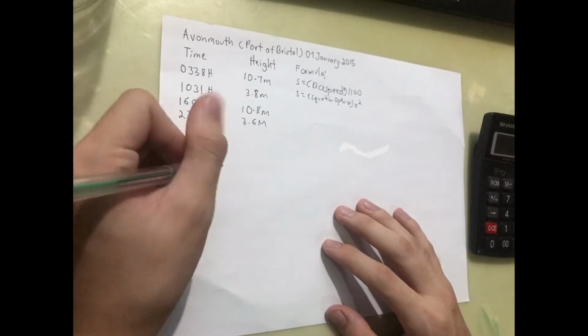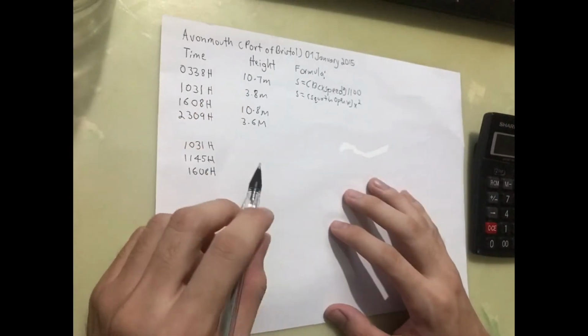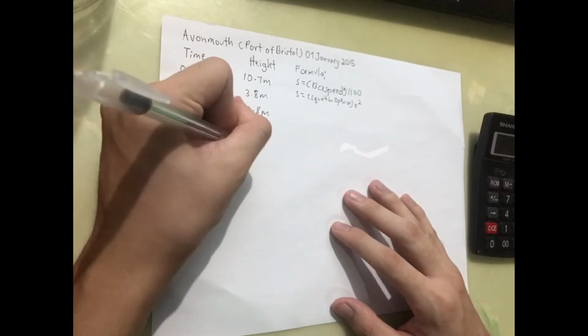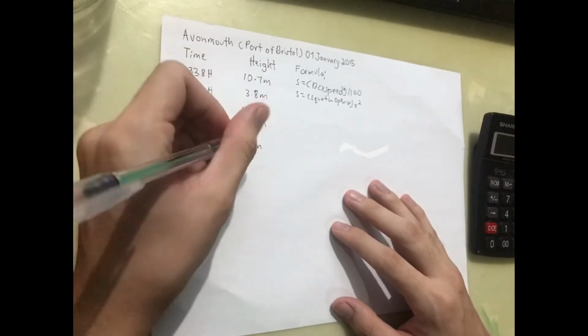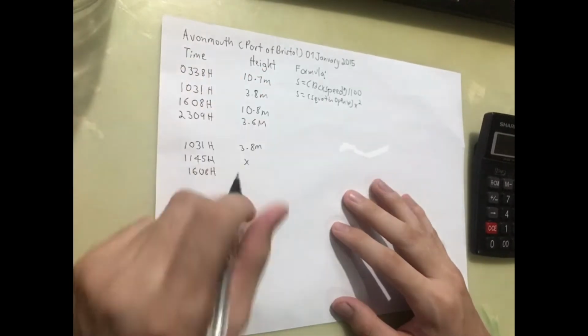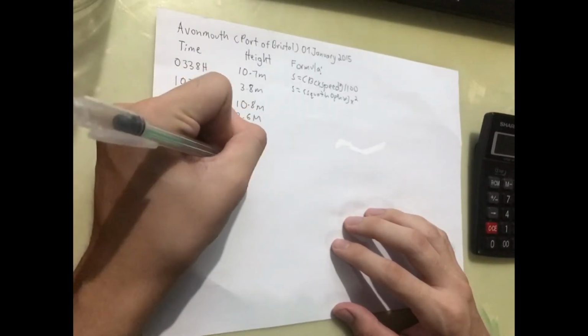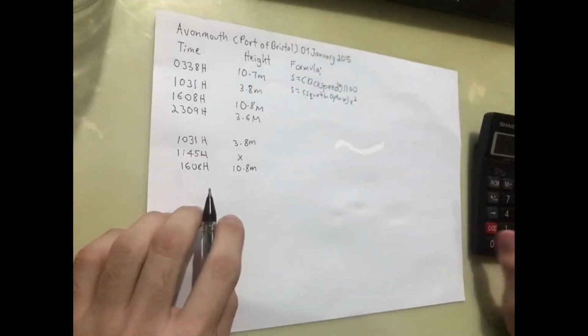Then we bring down 16:08 hour, and we also put their meters. At 10:31 there are 3.8 meters, and at 11:45 there is none, that's why we put X. Then for 16:08 hour, there is 10.8 meters.